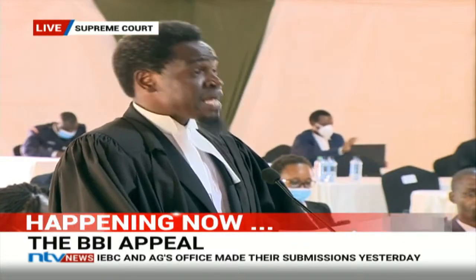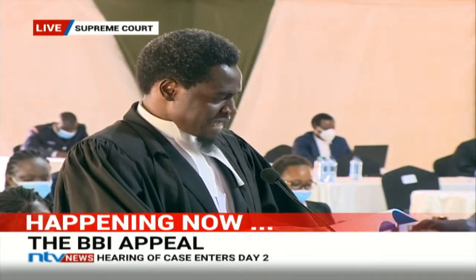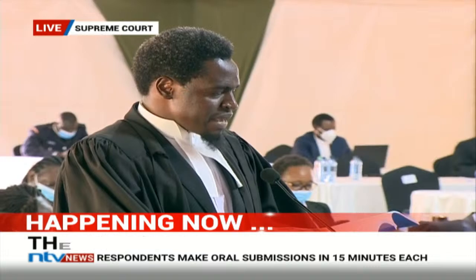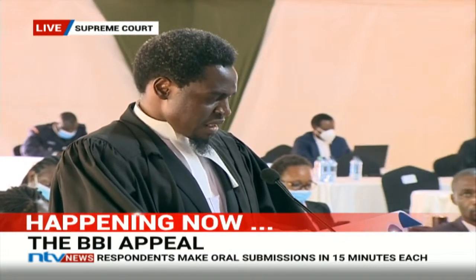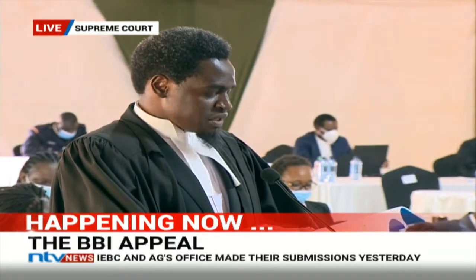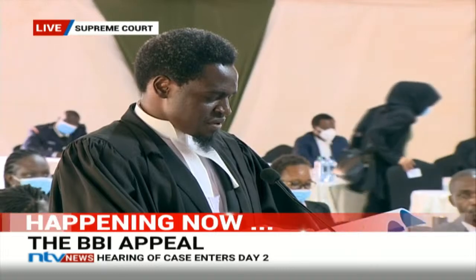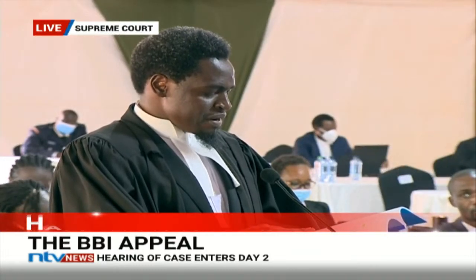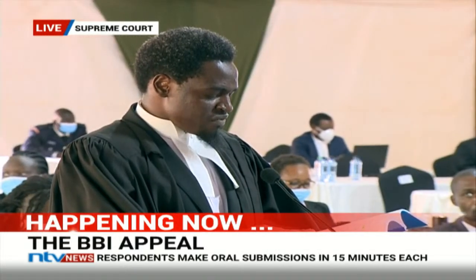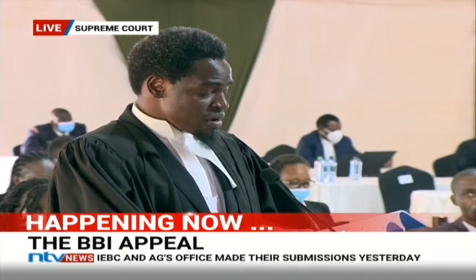Let us look at the 1969 Constitution. The mode of that change is found in Section 47. Subject to this section, Parliament may alter this Constitution. And then subsection 5b, alteration is defined. References to the alteration of this Constitution are reference to the amendment, modification, or reenactment with or without amendment or modification of any provisions of this Constitution, the suspension or repeal.